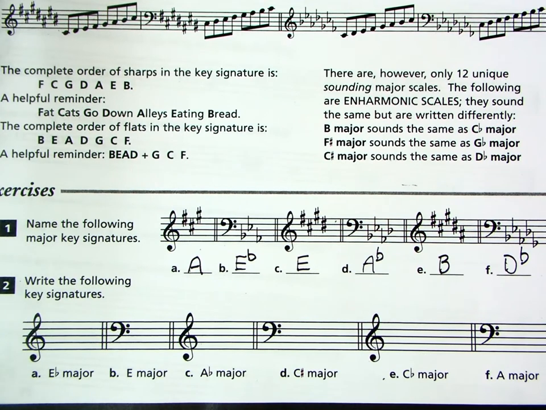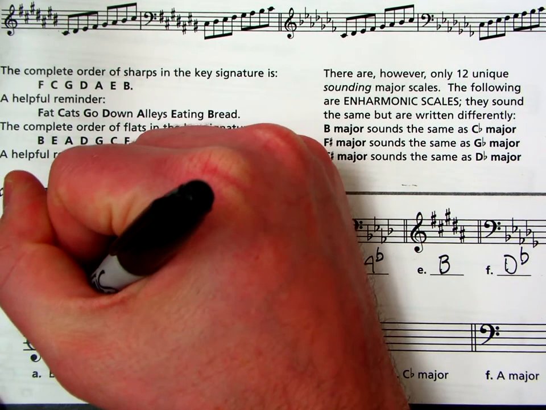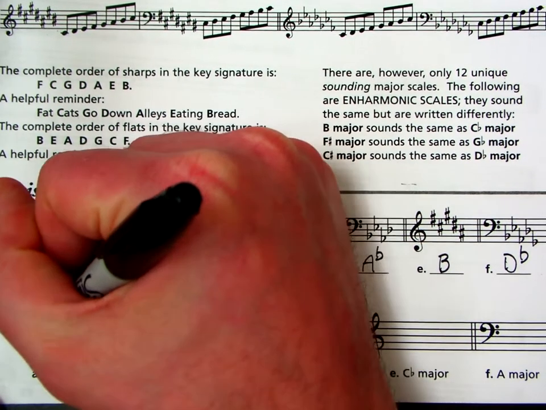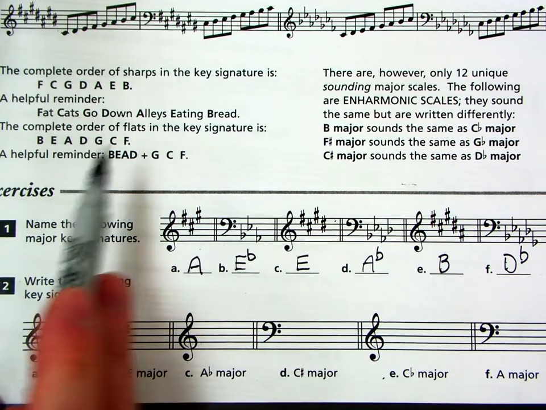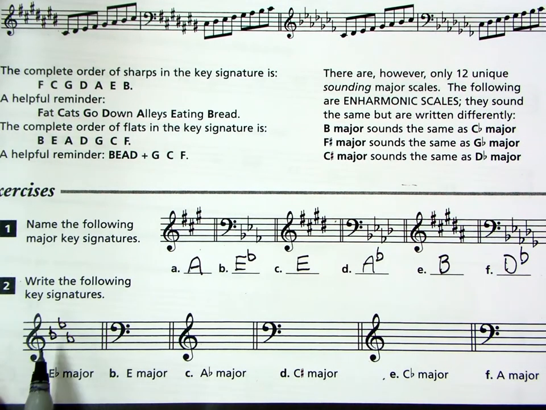Question 2 says to write the following key signatures. Now, these always look the same, so make sure you study the top of the page that I just showed you a little bit. They're always going to look the same. If you're in treble clef, they always look the same. If you're in bass clef, they always look the same. So E flat major in treble clef is 3 flats. B is first, E is second, A is third. And it follows that pattern, right? B, E, A, B, E, A. Just remember, this E flat goes up, and then you go back down to the A.